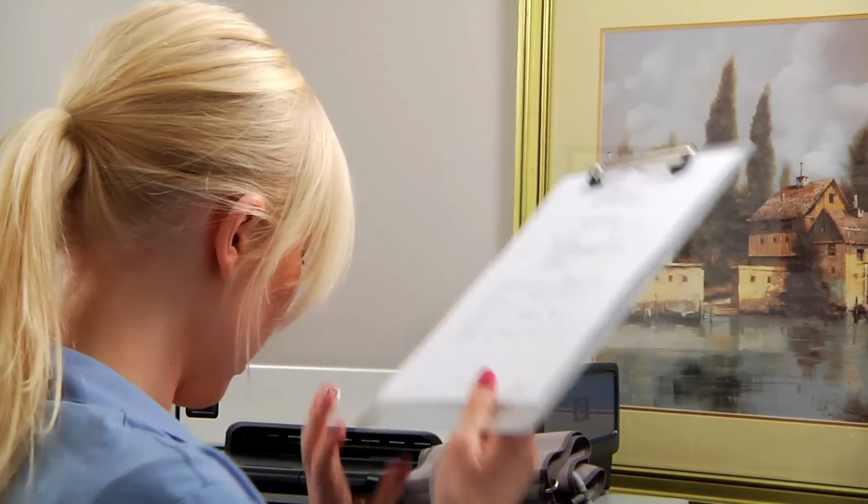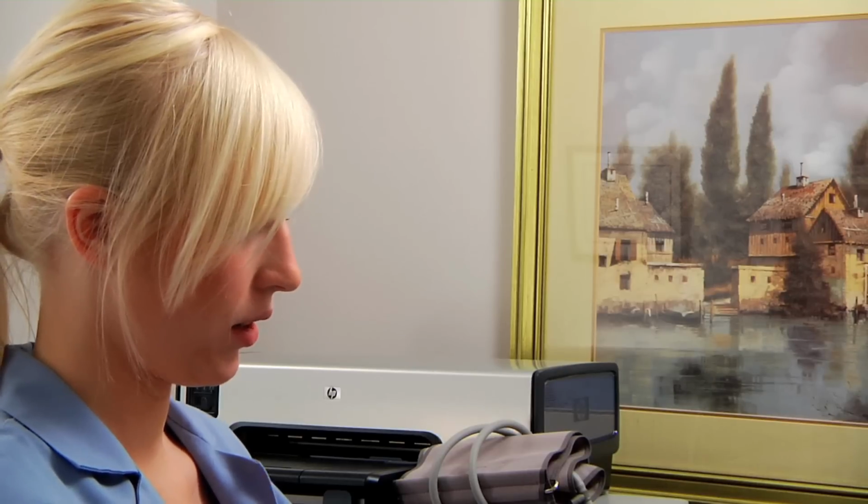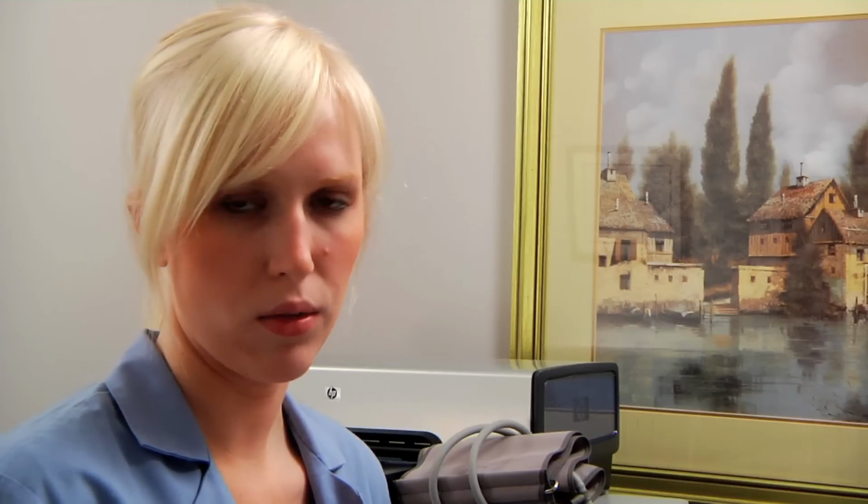I then look at my screen and I write down the blood pressure, systolic, diastolic, and the heart rate. I just like to write it down right here on the testing sheet so that the doctor can see it briefly when he's initially meeting the patient.